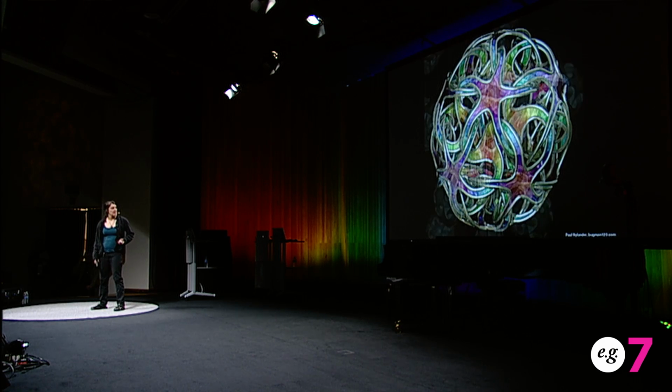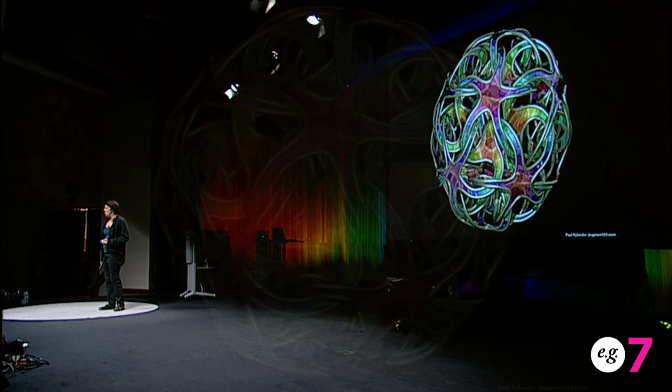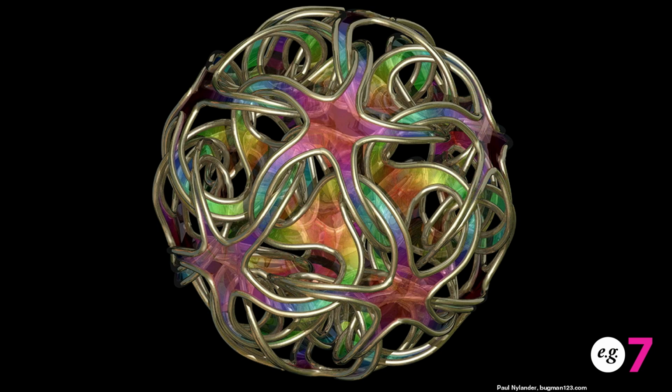Now, the thing about this design is that it inspires people to make it their own. I'm putting this politely. This fella here, Paul Nylander, I put his name in very tiny print here. He's actually awesome. This is a parameterized version of this design. I just drew it, he computed it.